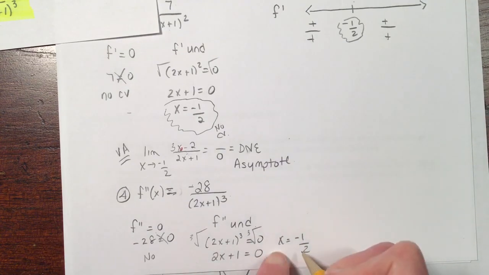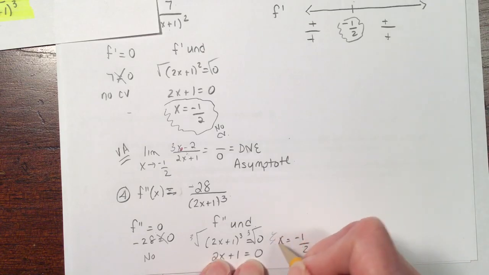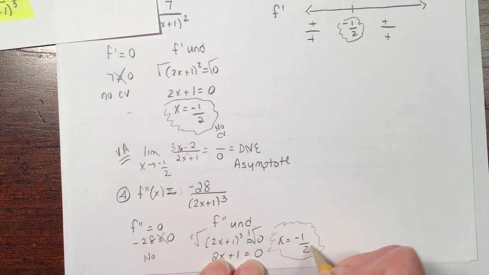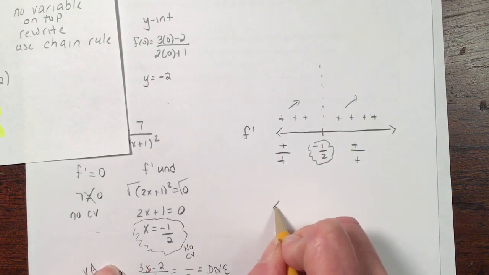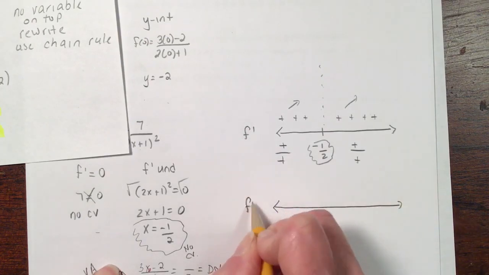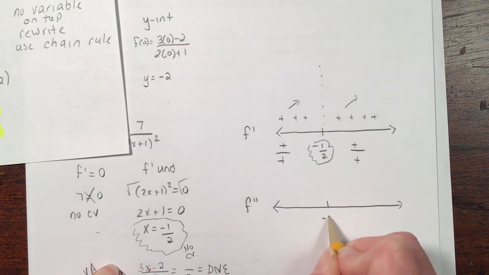Now remember, since it's undefined, we can't use negative 1/2 in the function. It's one of these weird values. We put it on the number line anyway. So if I go up here and make a second derivative number line, put negative 1/2 on there.